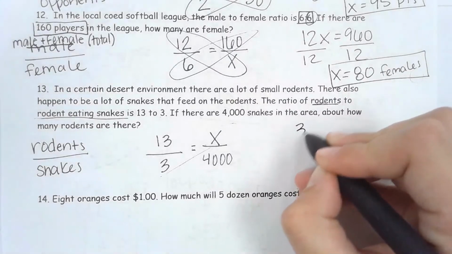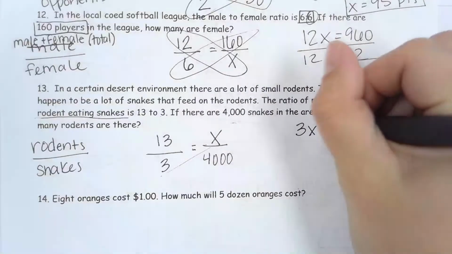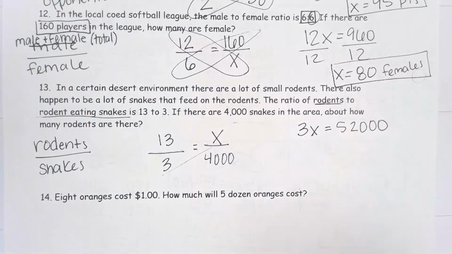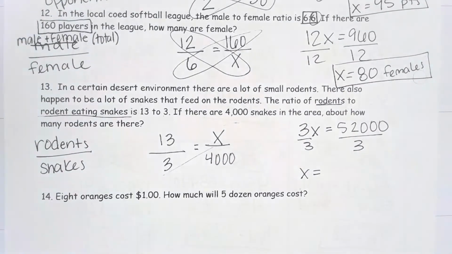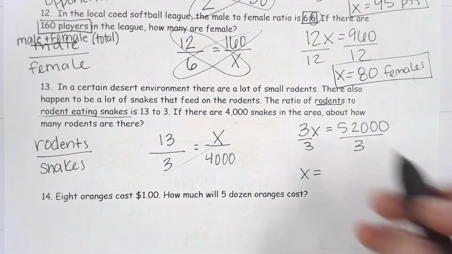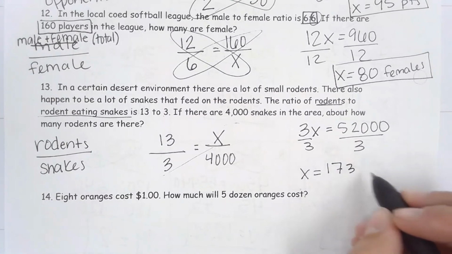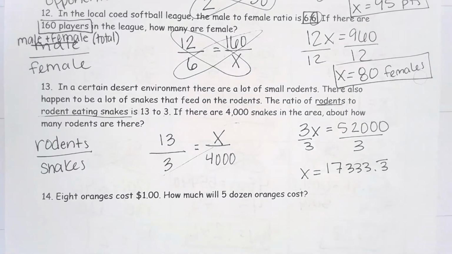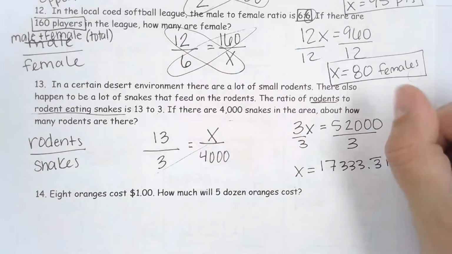So 3 times x is 3x. 13 times 4,000 is 52,000. Get x by itself, divide both sides by 3. Now, when we divide by 3, we get 17,333.3 repeating. But this answer does not make sense in this scenario because you cannot have partial rodents.